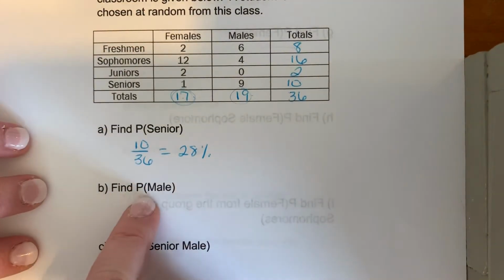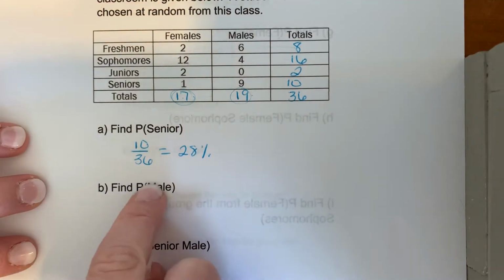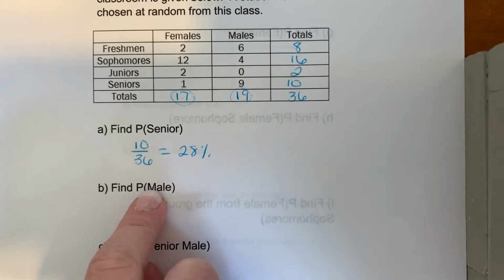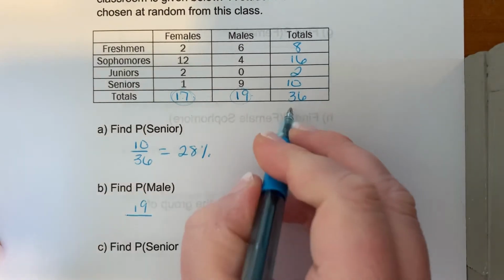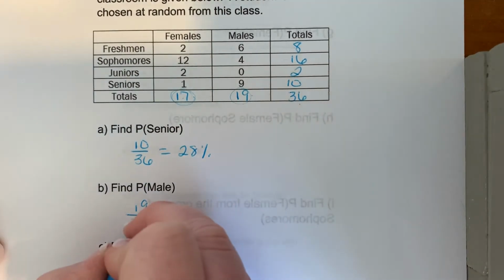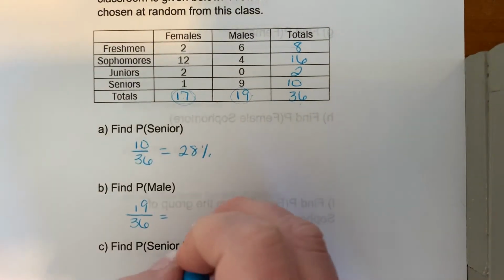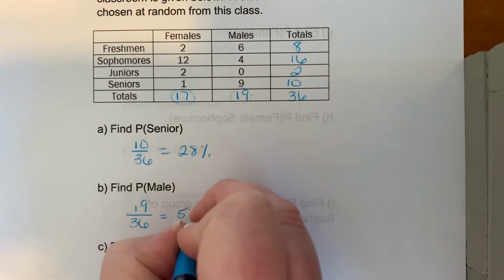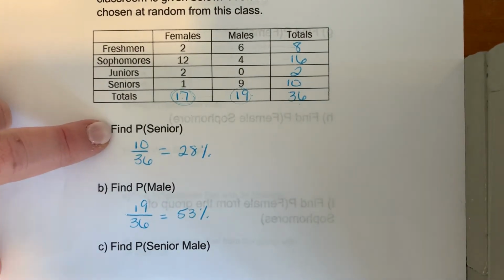Okay, now find the probability that they're a male. Again, it doesn't matter if it's a freshman, a sophomore, a junior, or a senior. We just care, is it a male? So we had 19 males out of 36 total students. So 19 out of 36, that's a 53% chance of happening. So we have a better probability of picking a male than picking a senior.